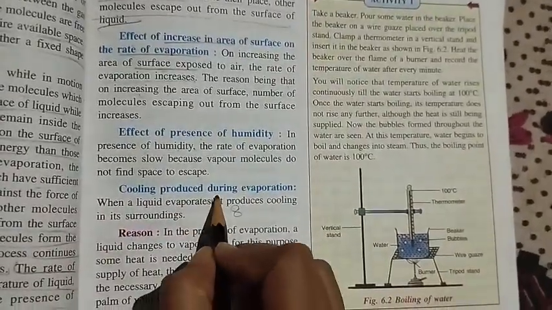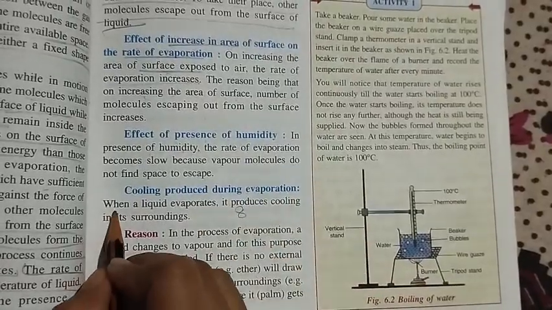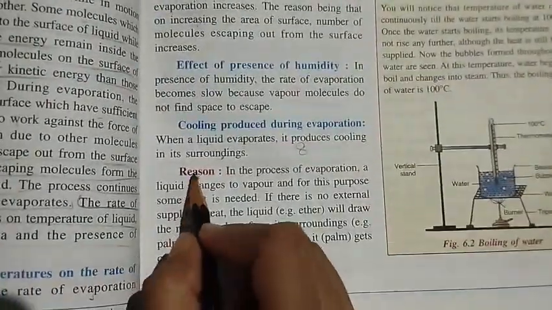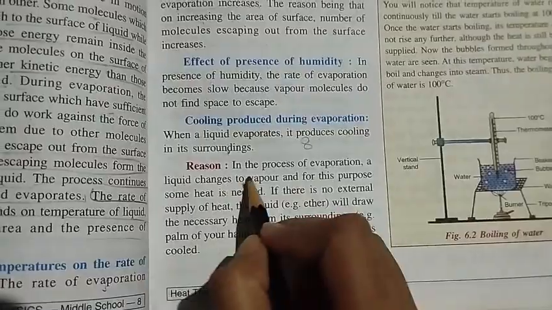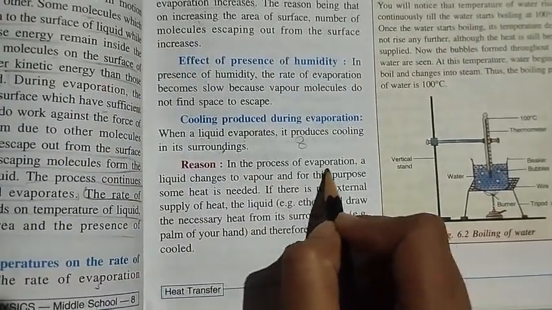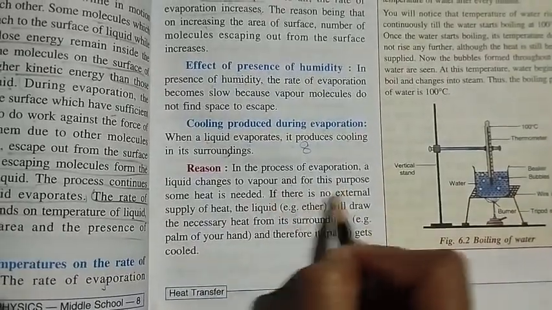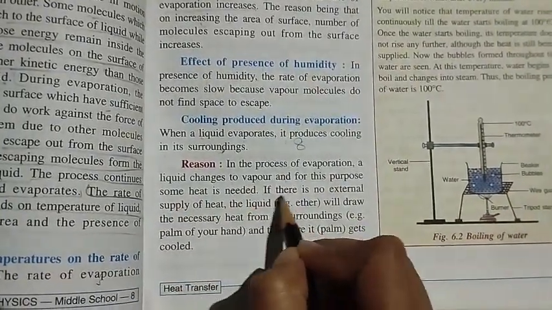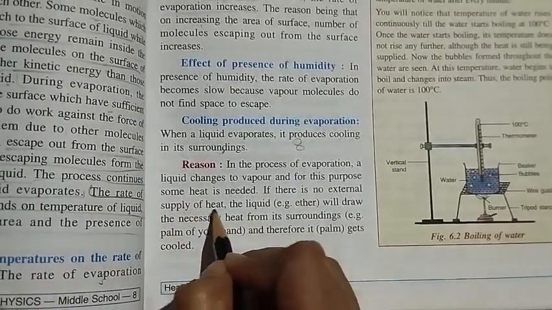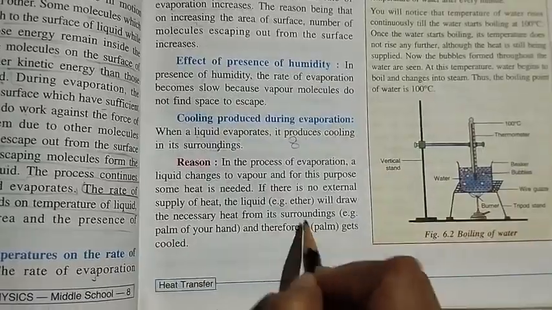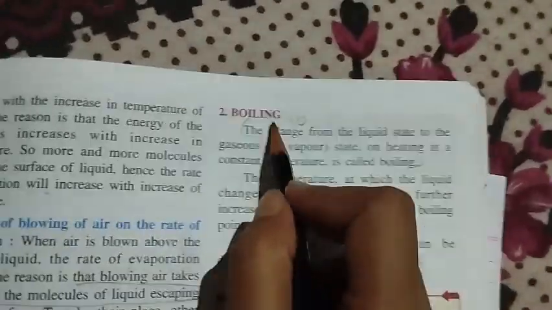Cooling produced during evaporation. When a liquid evaporates, it produces cooling in its surroundings. So what's the reason for producing cooling during evaporation? Reason: in the process of evaporation, a liquid changes to vapor, and for this purpose some heat is needed. If there is no external supply of heat, the liquid will draw the necessary heat from its surroundings, and therefore it gets cooled.